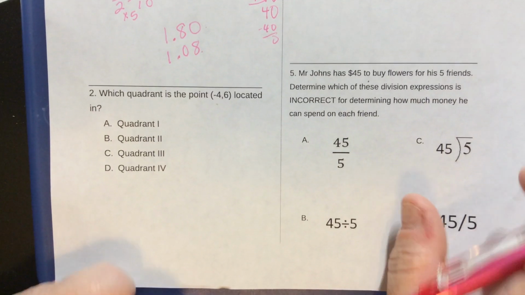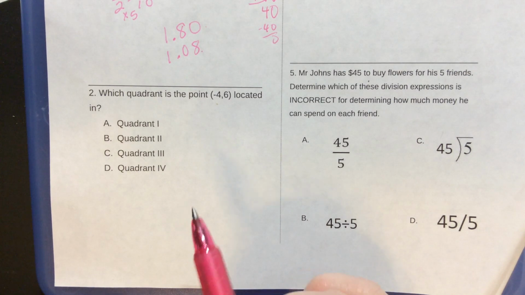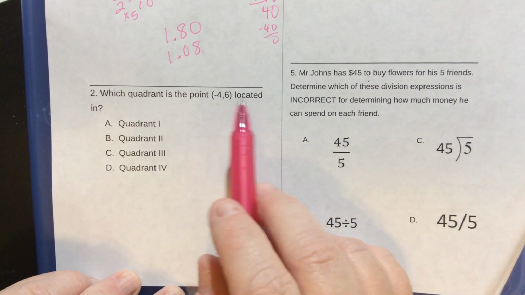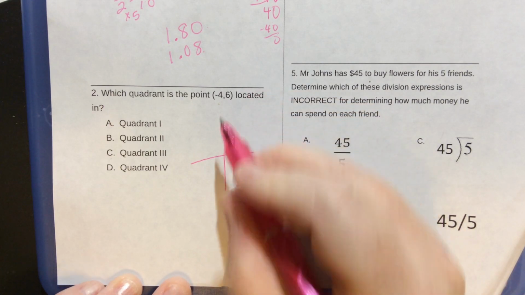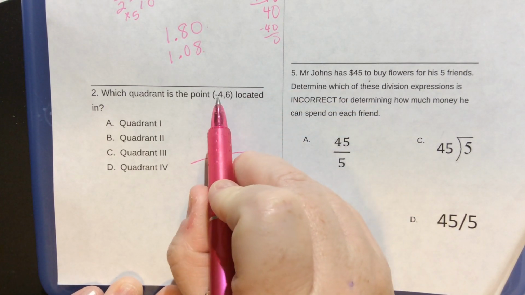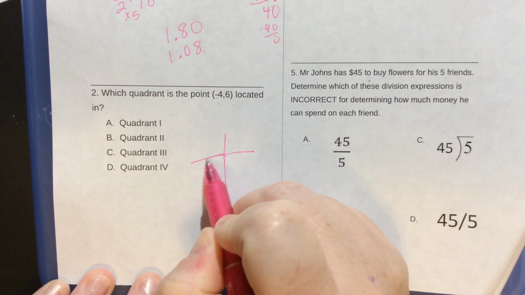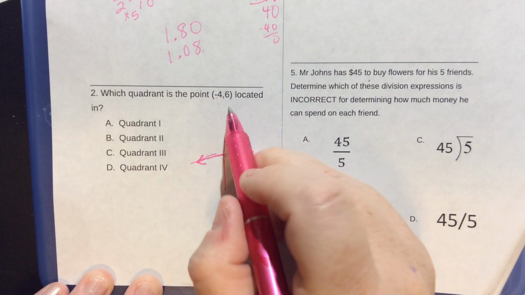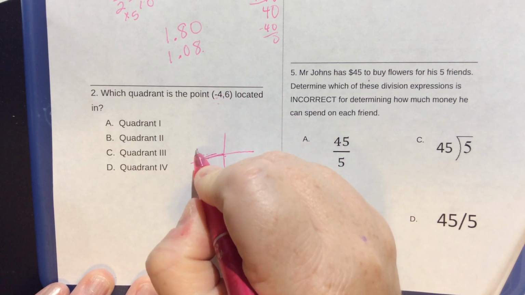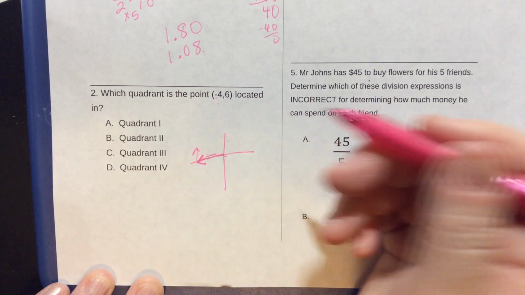All right. What quadrant is this point, negative 4, 6, located in? So I remember, I start here at 0. My first number is negative, so I'm going to go left. So it means I'm going to go that way. My second number is positive, so that means I go up. So we are somewhere up here in this quadrant, okay?